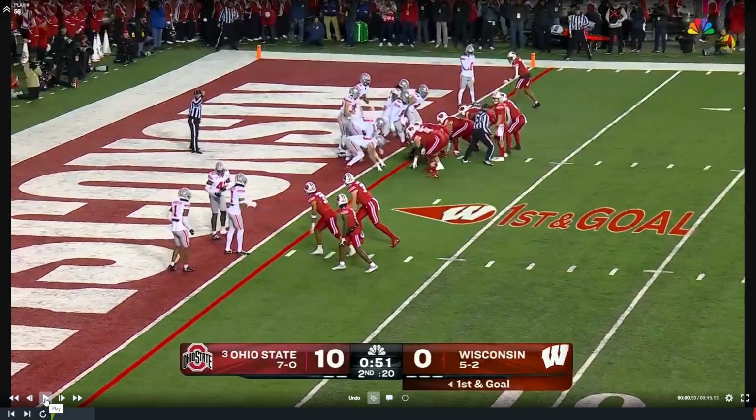Right here. This is easily one of the most difficult plays in football to stop. And that is the quick screen. And everybody knows what's going to happen here. We've got 2 tight ends hiding a slot receiver. We know what's going to happen, yet it's very difficult to stop.